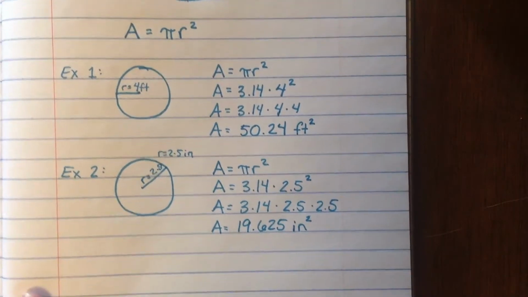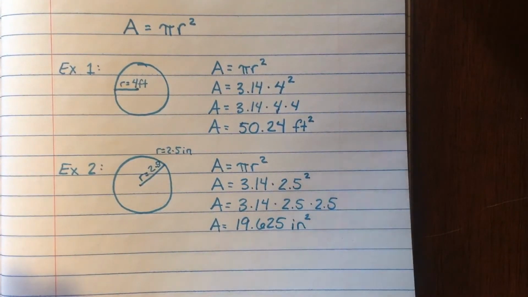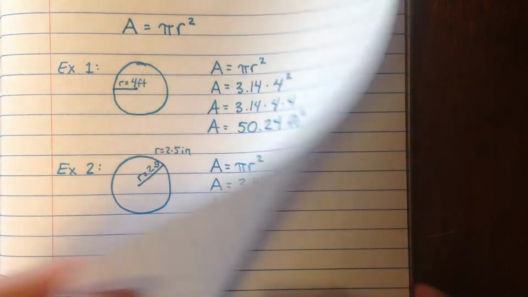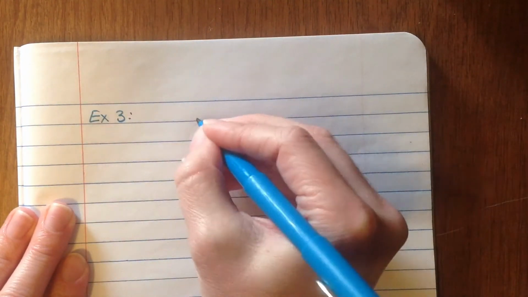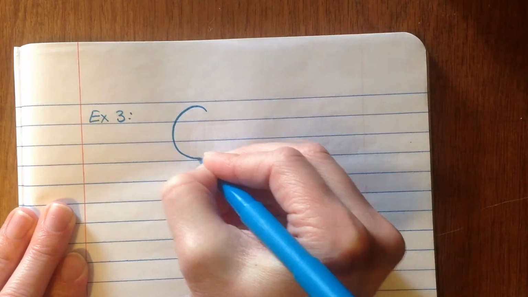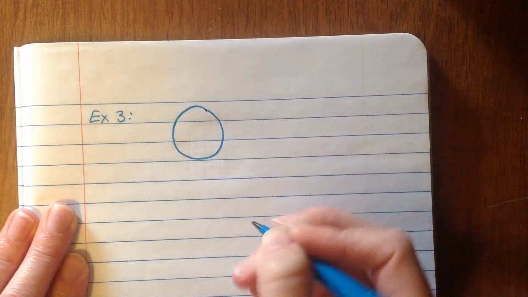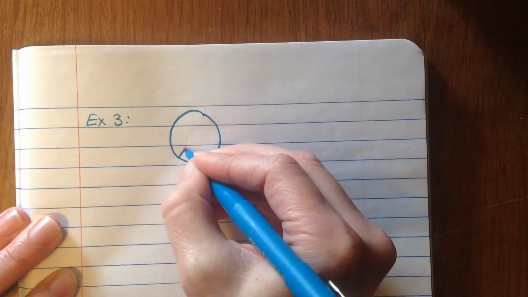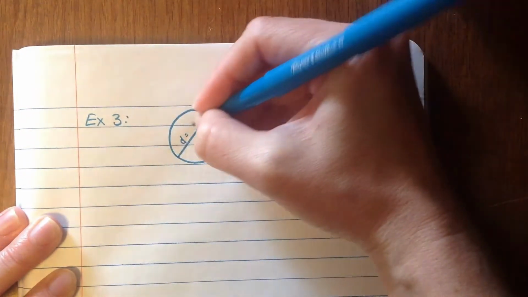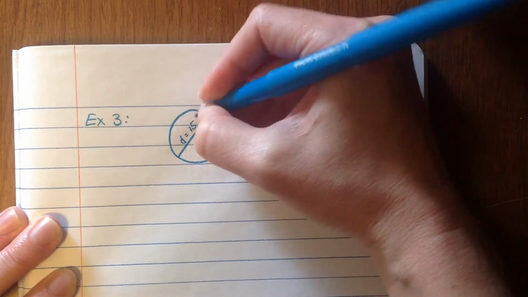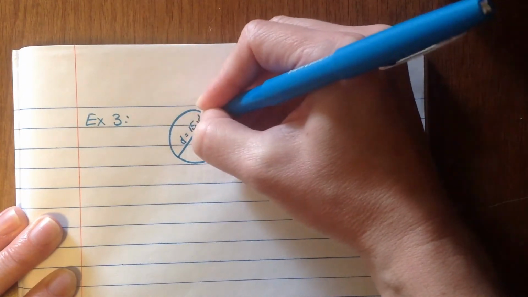All right, we're going to do 2 more examples, and this is going to be when we're given the diameter. So if you need to get a new sheet of paper, I'm going to flip mine over. This is example number 3. Let's say you are given a circle, and you're told that the diameter is equal to 15 yards. So 15 yards is the diameter.